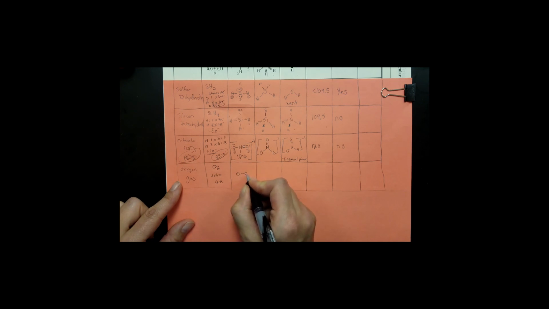So I connect my oxygen atoms together. There is no central. I need to make the terminal atoms happy first, but there is no terminal, so I just pick one to make happy. So this oxygen now has 2, 4, 6, 8. Okay, well, I have 12 total, so if I subtract 8 from this, that means I have 4 left.